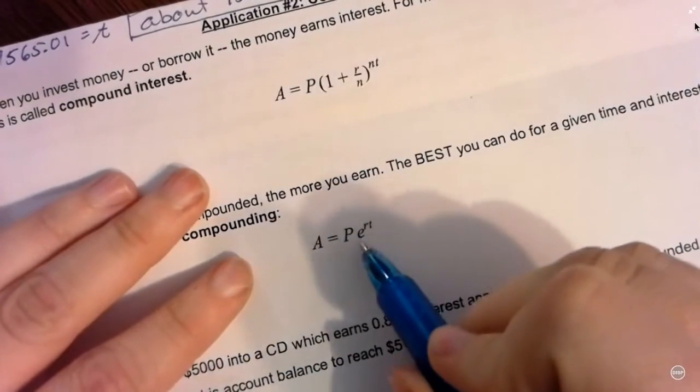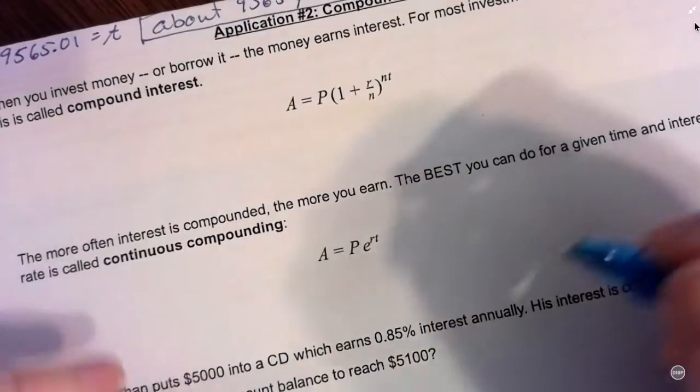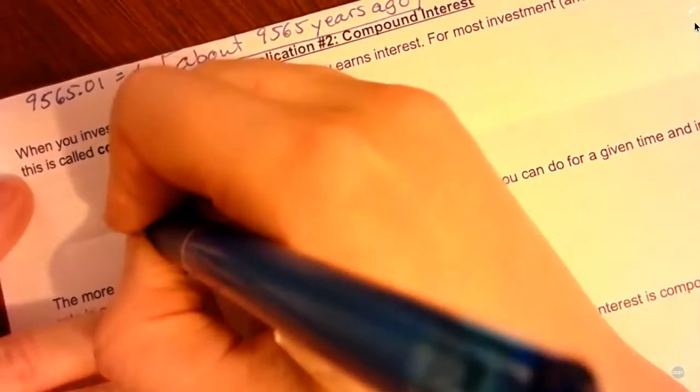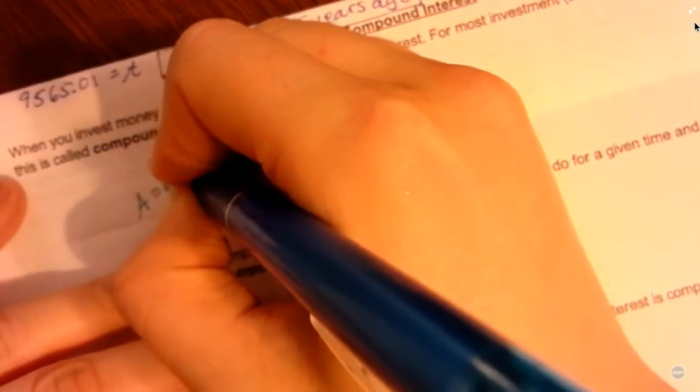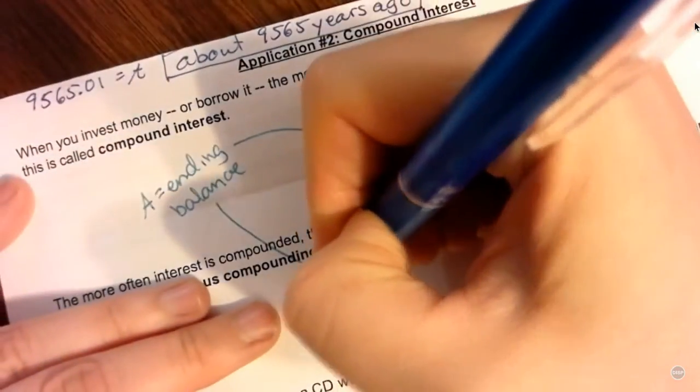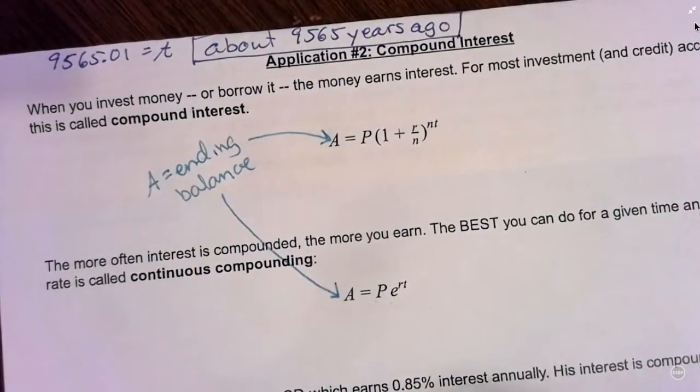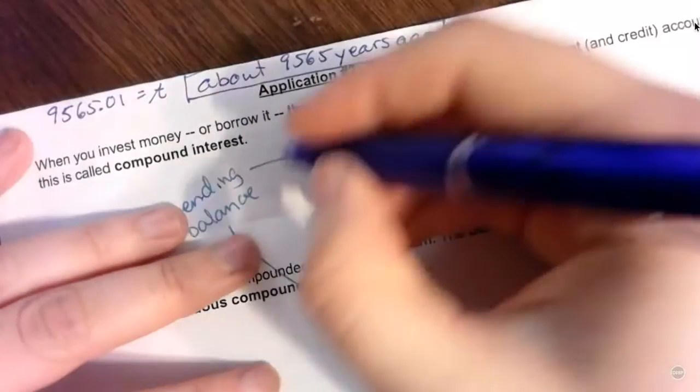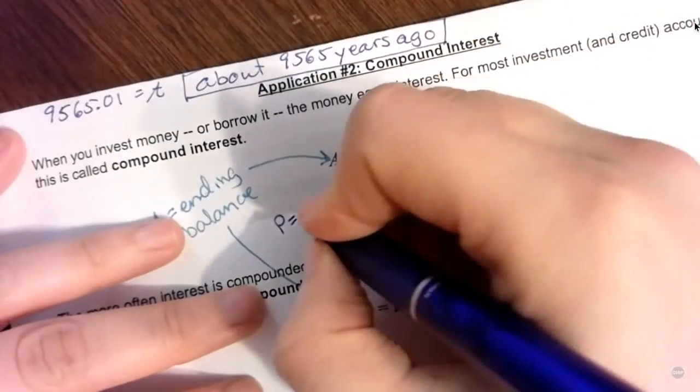You'll notice one of them has our good friend E in it, and the other one doesn't. So A is going to be our ending balance. And then P stands for principal, but it is your initial amount.